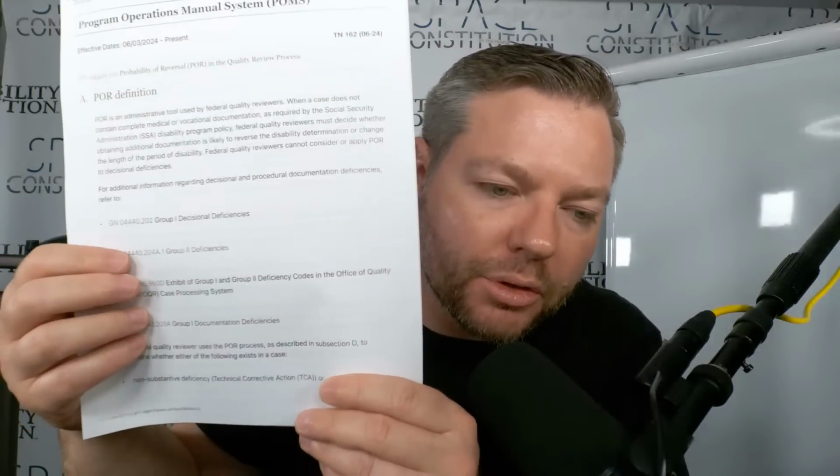So this is not the program used for full and complete files. This is the program used when the file is missing medical or work-related evidence. Remember there's group one and group two. We're not going to go through those because it's going to take too much time. But there's group one decisional deficiencies and group two deficiencies. Okay, let's skip through that.